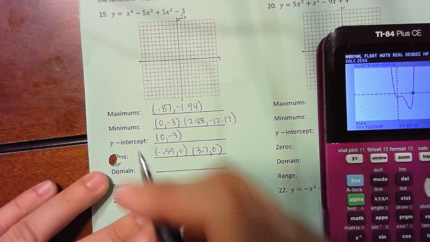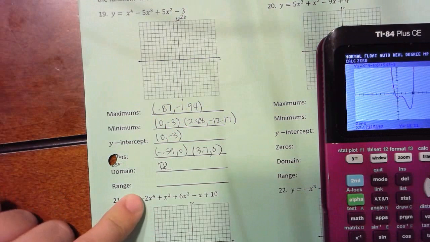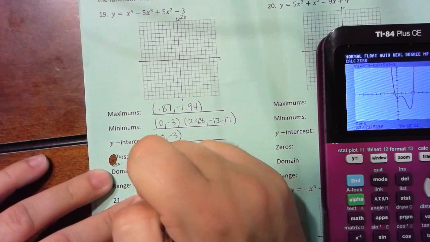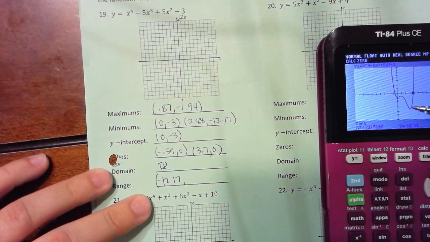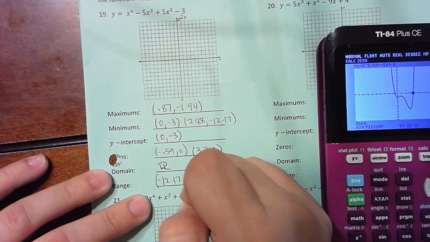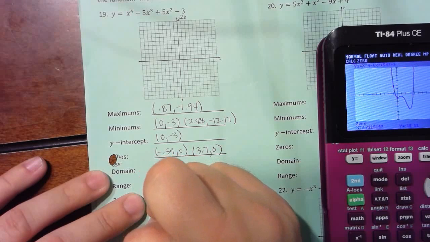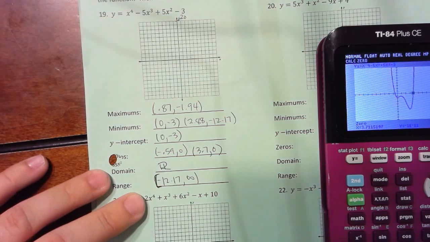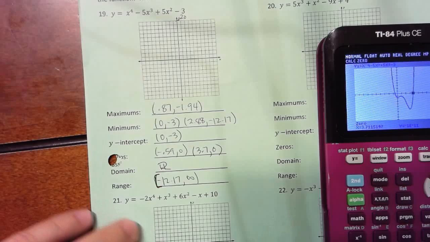Okay, talk domain range. Domain is always all real numbers for these problems. For the left, it's going forever. For the right, it's going forever. The range, though, is not going up and down all the way. Now the range is going to start at that minimum point, which you just found to be negative 12.17. So it starts at negative 12.17 and then it goes up forever. And I always do this. That should be a bracket. I guess I'll know on your test if it's really bold that it is meant to be a bracket.